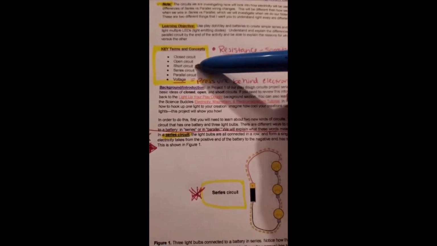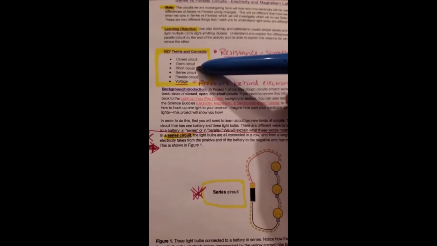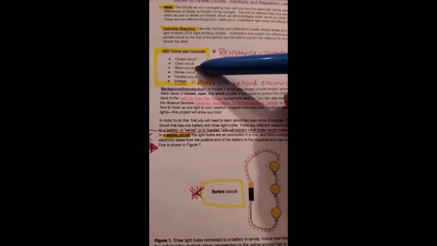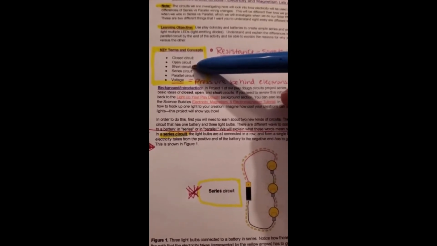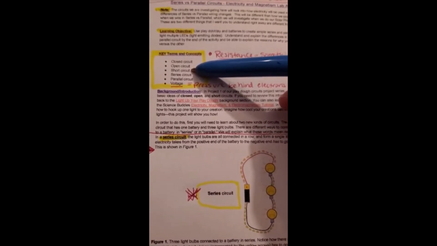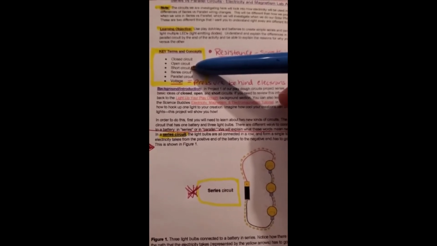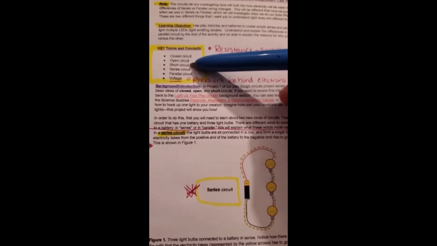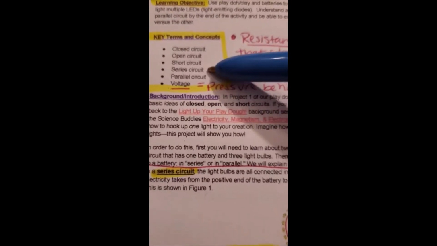Short circuit, as we said, if the Play-Doh touches or the insulators touch and you don't want them to, like there was supposed to be an insulator, or I'm sorry, if the conductors touch and there was supposed to be an insulator in between, then that could cause a short circuit. Look at our last video because I don't want to take too much time reviewing that.